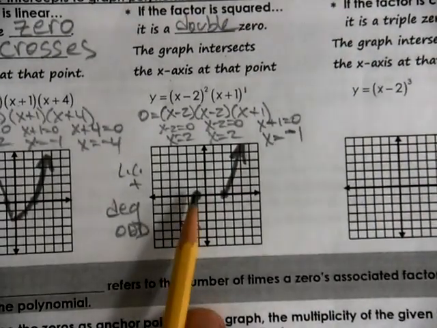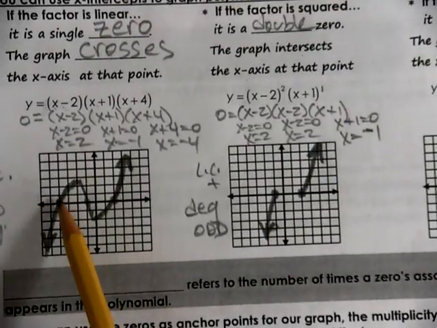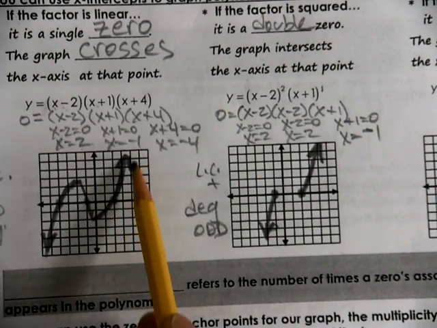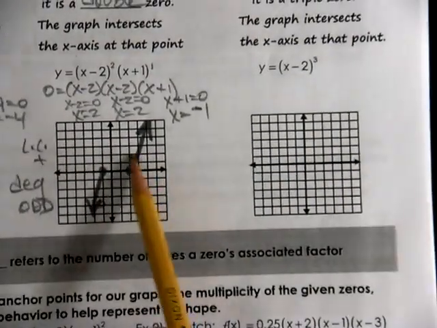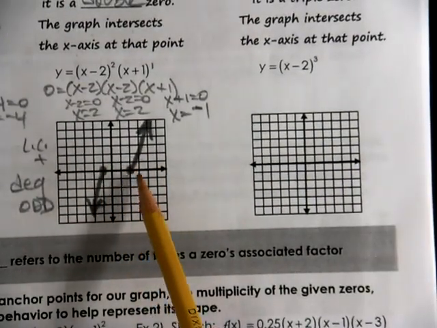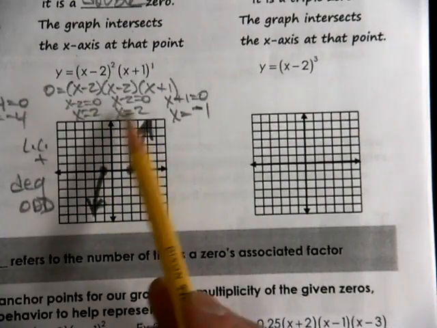Now, can you envision how we're going to connect those dots together? Over here, we flowed right through it, and it worked its way right up. This one worked out really well. I can't go down and around. This is a double zero.